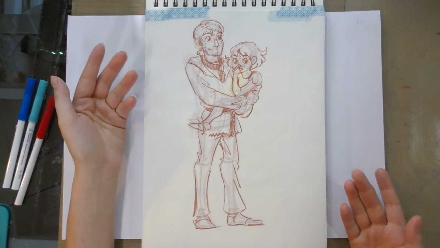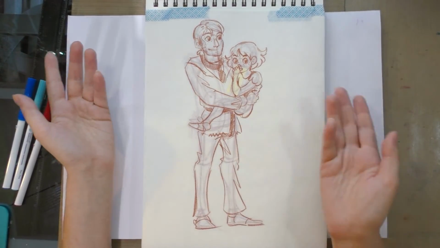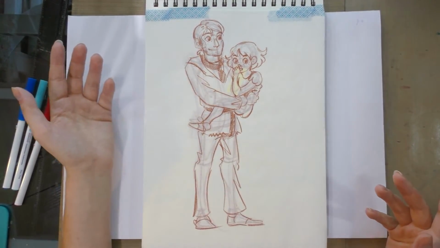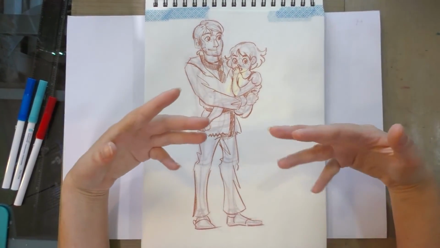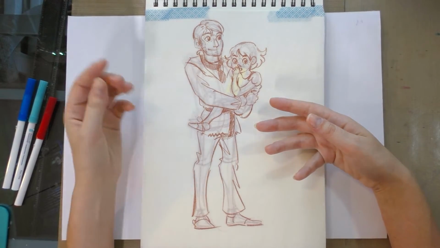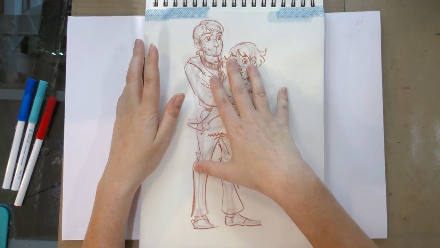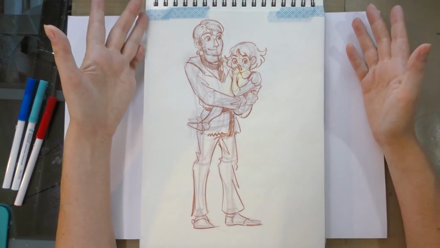These are characters I've drawn a lot. It's actually Kara when she was younger and her father. So these are characters I'm fairly familiar with, and it's not like I was searching for their character designs. If I was trying to hash out their character designs, there would either be another layer of tracing paper or I might even utilize Post-its.